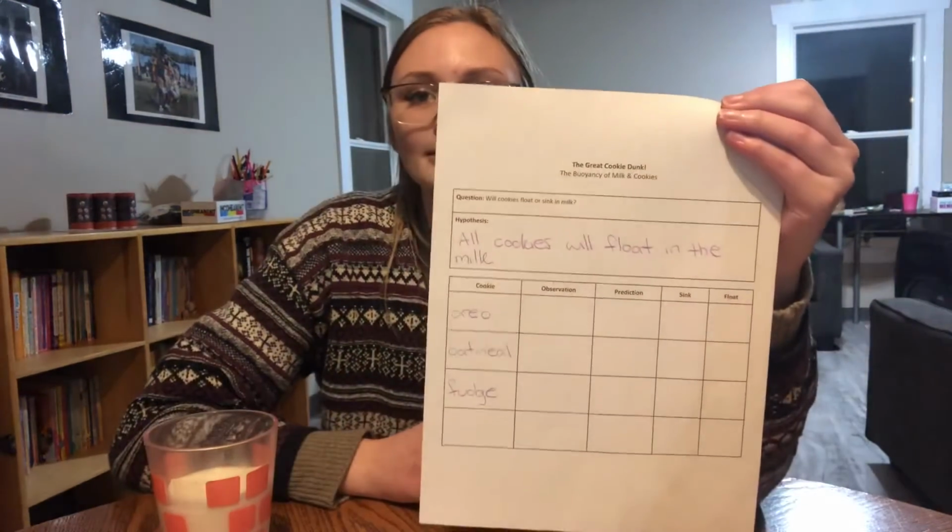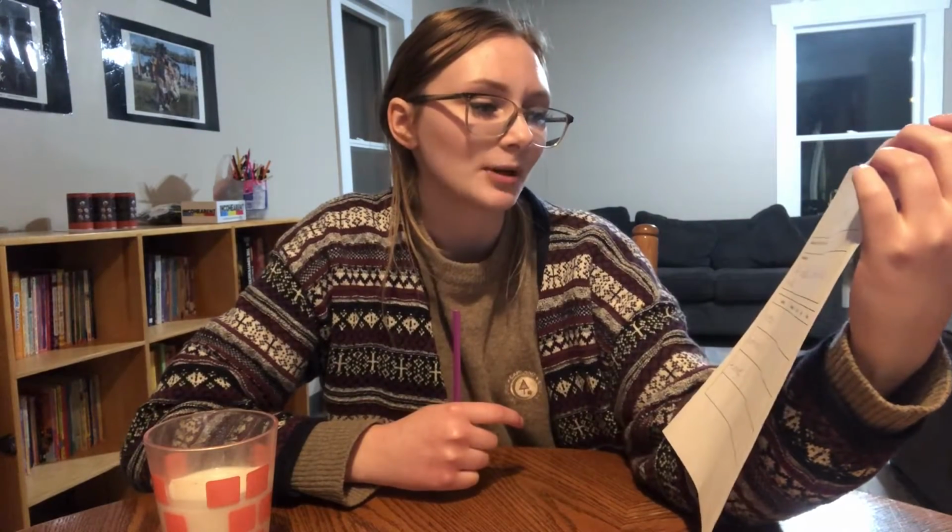So you can see I wrote it right there where it says hypothesis. I wrote all cookies will float in the milk. So next is observation. We're gonna look at our cookies and we're gonna see everything about them. So first we're gonna start with the Oreo. So this Oreo, it looks like a dark brown. It looks pretty bumpy. That's what I observed, so that's what I'm gonna write down. Bumpy and dark brown.